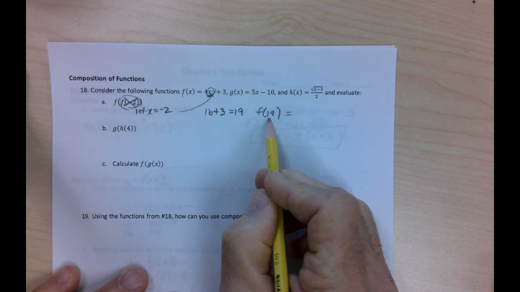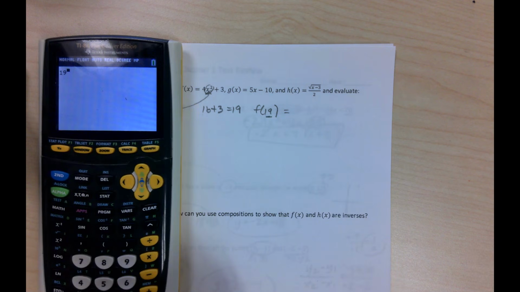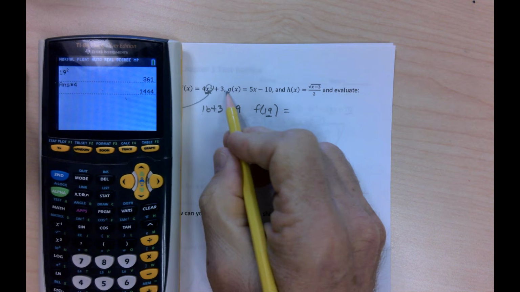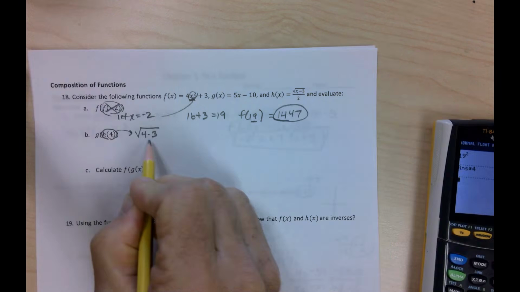So 19 squared is 361. It's going to take a little bit of work here. So just to confirm this, 19 squared, 361. Now we do need to multiply that by 4, and then add 3. So it'll be 1,447. Next one, got to start on the inside, find h, it's right there.